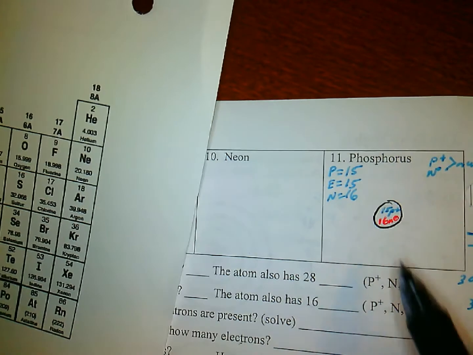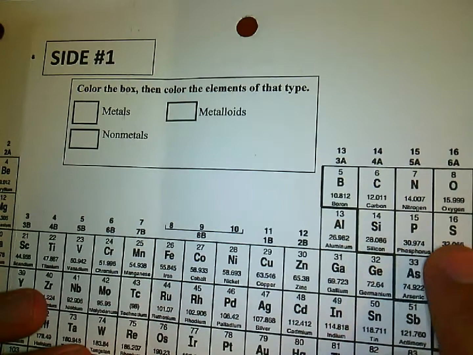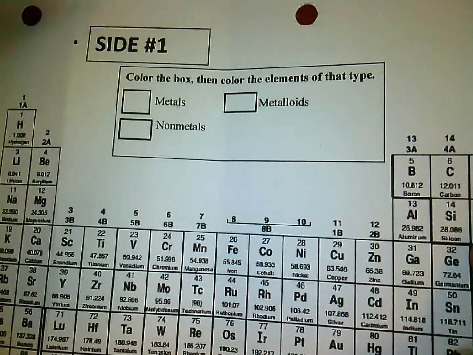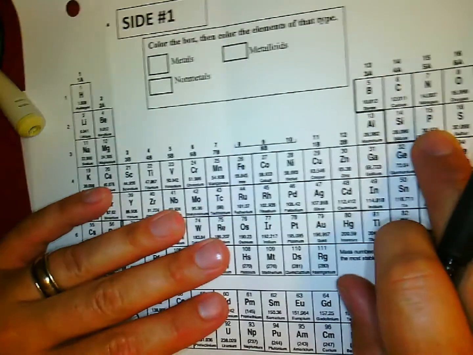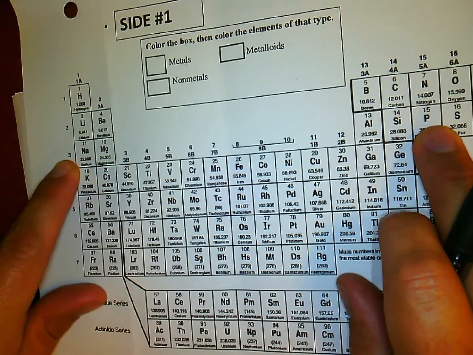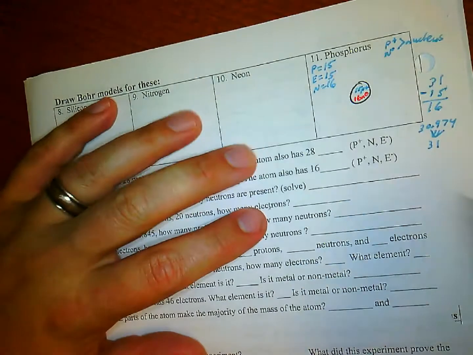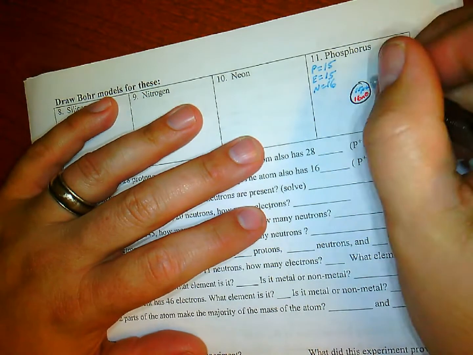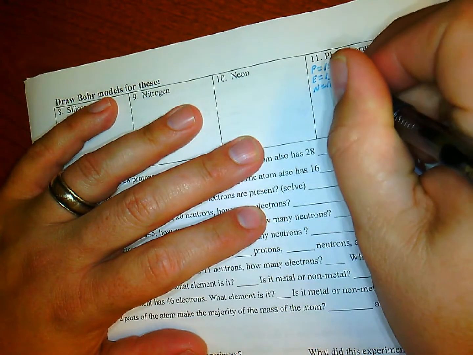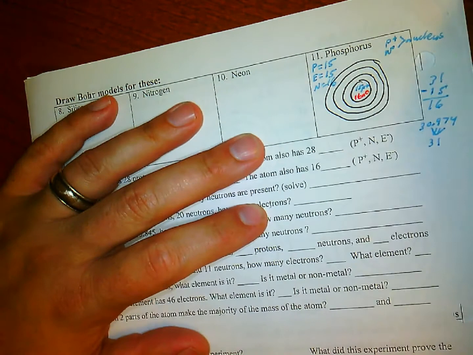And now I have to figure out how many shells, energy levels to draw. Well, we have to look at what period phosphorus is in. Well, phosphorus is here, and it's in period 3, so it has 3 energy levels. So that's 1, 2, 3.